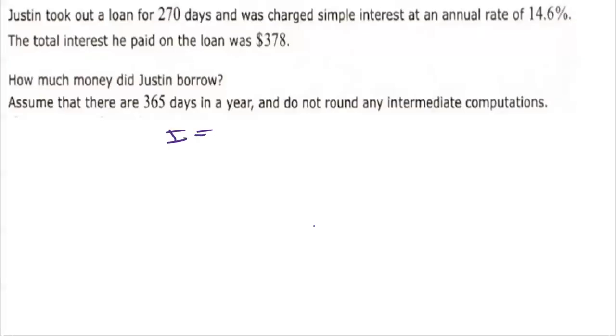So again, we'll start with I is equal to PRT, right? And what are we looking for? We're looking for how much money Justin borrowed. So we're looking for P, right? This is what we're looking for.